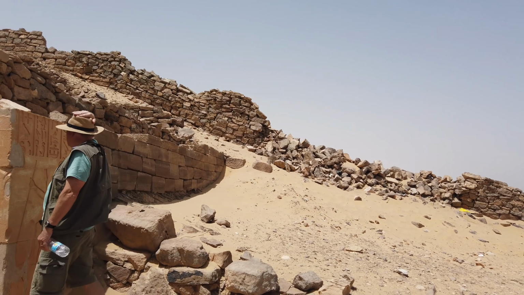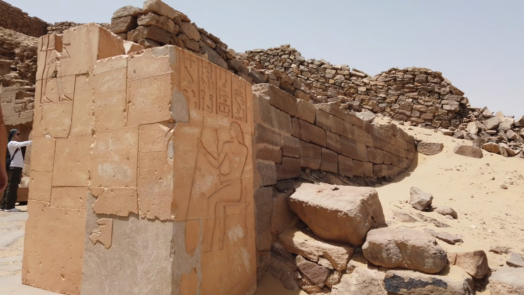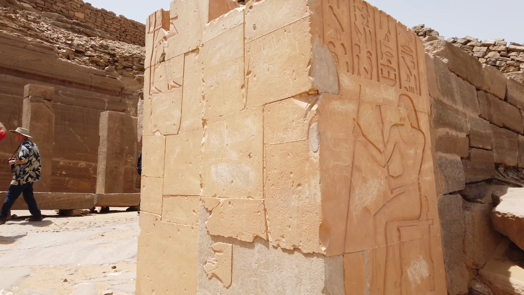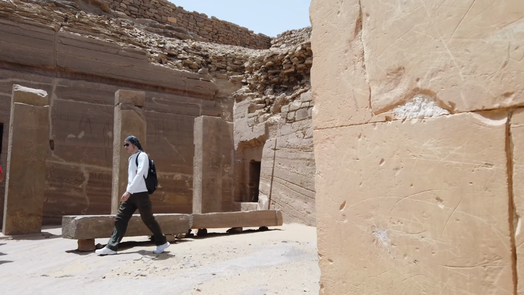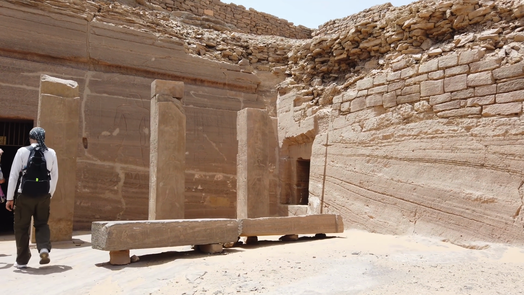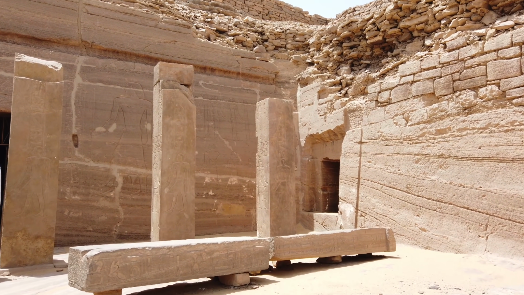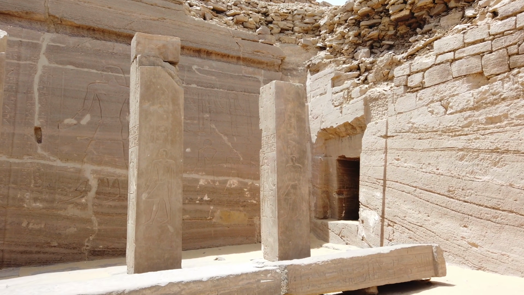And here we have dynastic period, very fine work done in very fine limestone. Some of that is restoration. And these vertical square columns, which again are not typical of the dynastic time period.